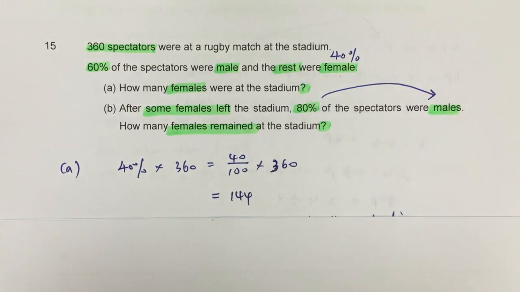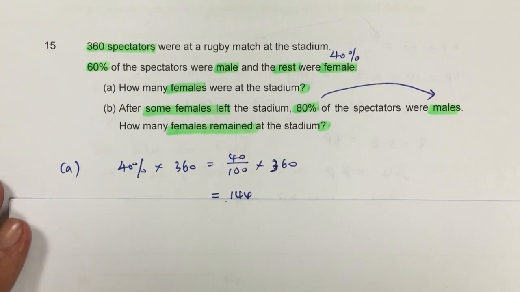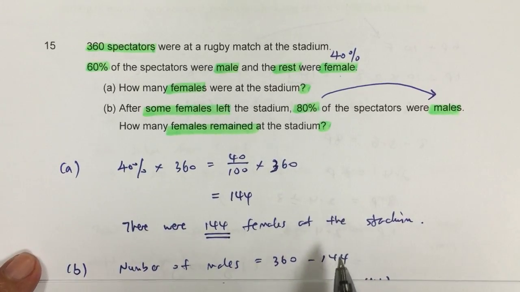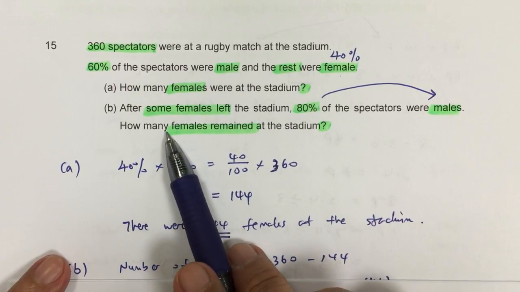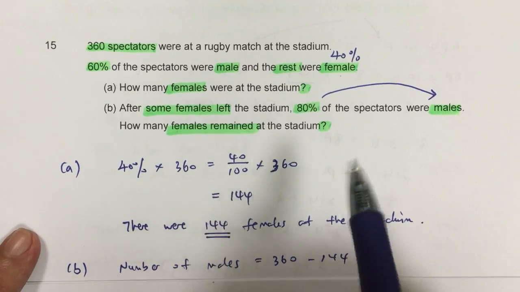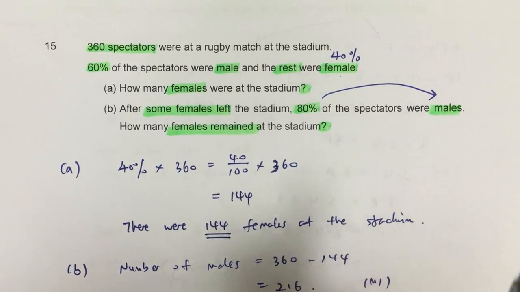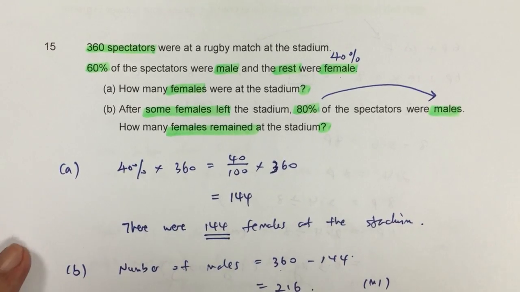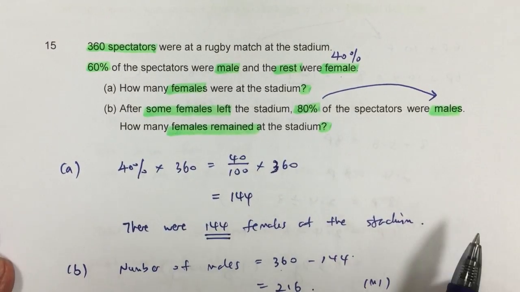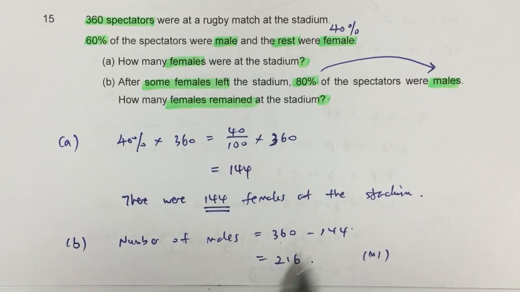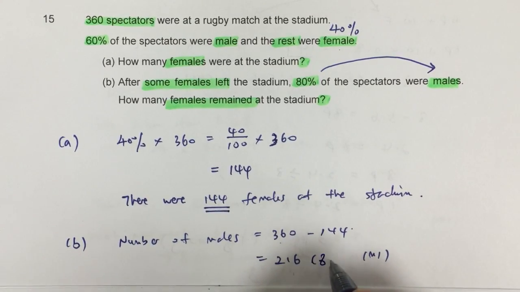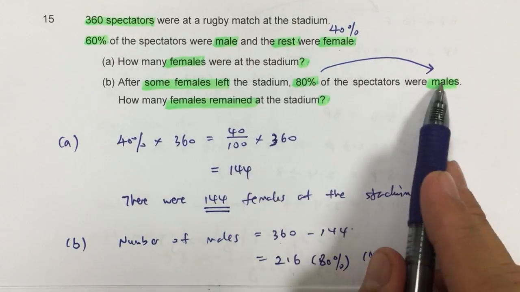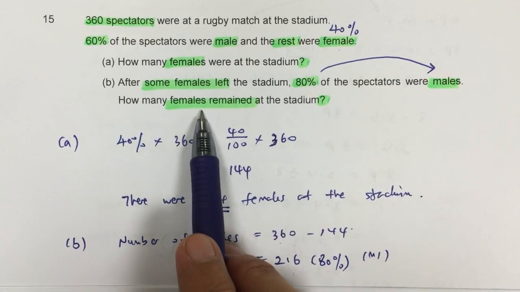After some females left, 80% of the spectators were males. How many females remain at the stadium? So after 144 left, I find number of males first. I will have 360 subtract number of females, 144. I have 216. Right. So this 216 is how many percent? Must be 80%, correct? What they told us. So how many percent left, female?